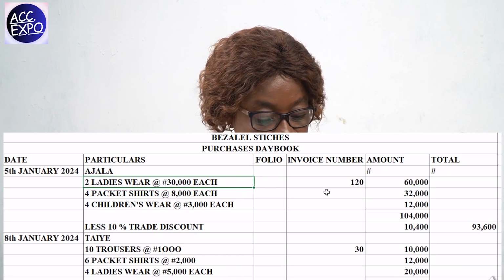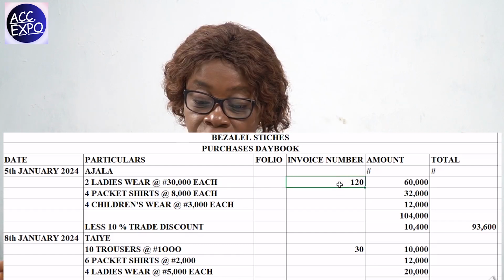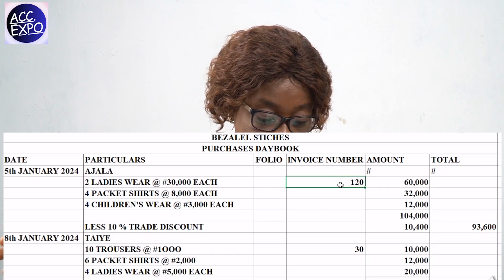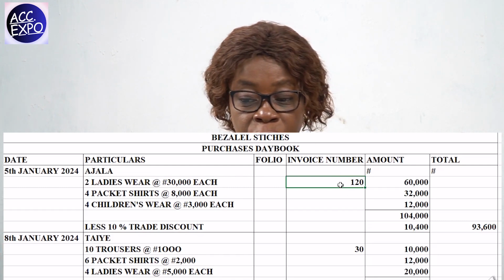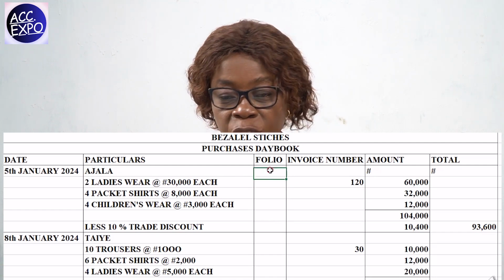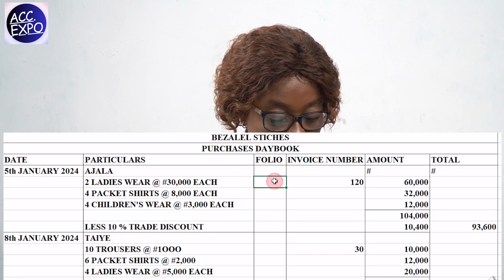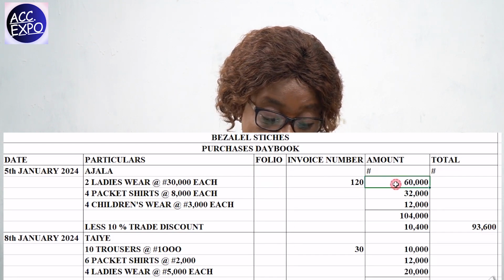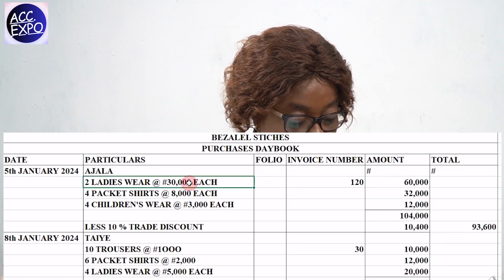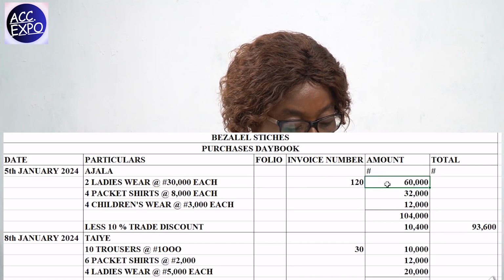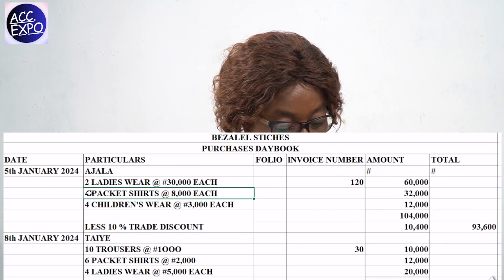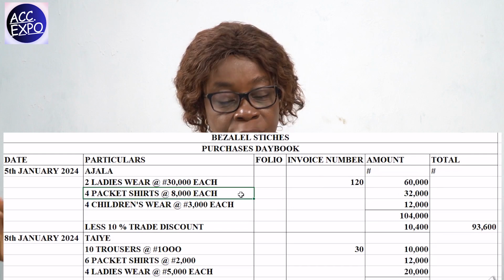Now for the invoice number, invoice number 120 will be written there. Then the ledger folio for now is going to be blank because information on it was not given to us. So for the amount column, we have 60,000 naira, because if we multiply 30,000 by 2, it gives us 60,000 naira. Then on the particulars column, we have 4 packet shirts at 8,000 naira.